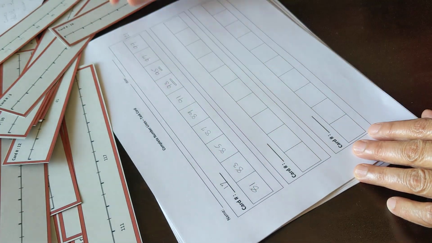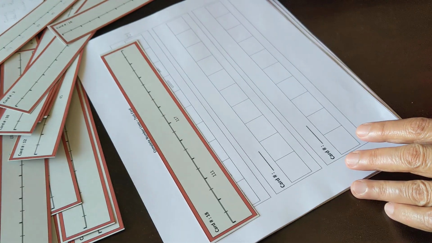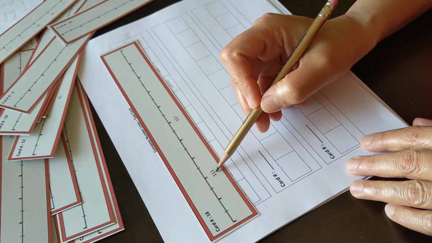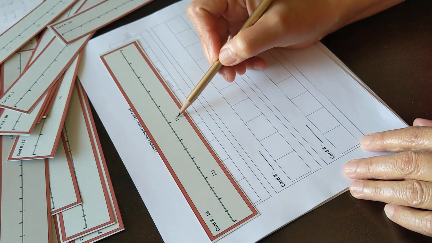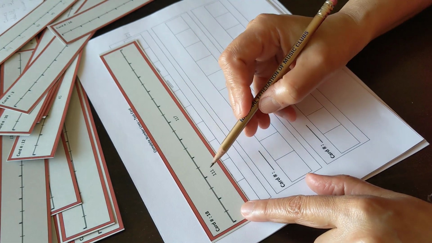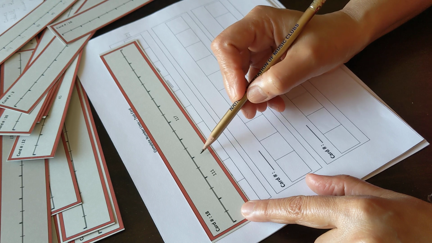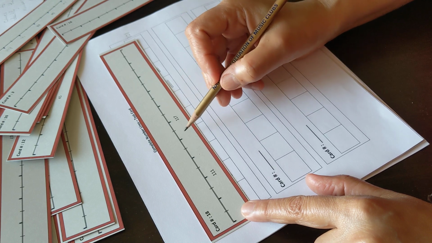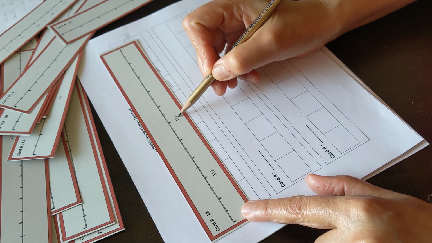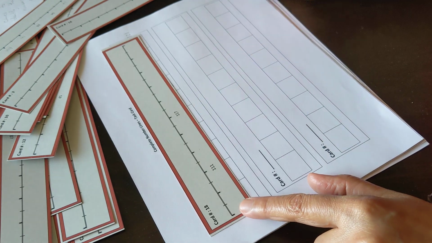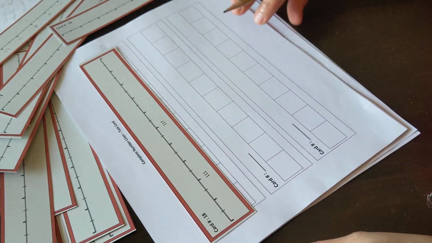Let's get another one. This is 101, 111, and this is 117, 111, 113, 115, 117. This number line is also skip counting by twos.